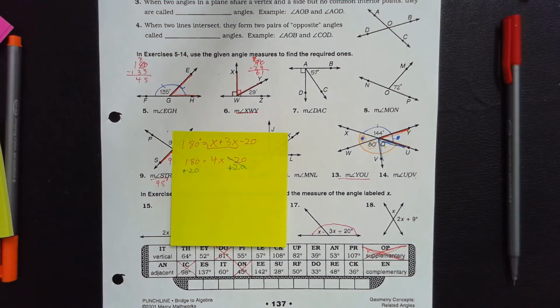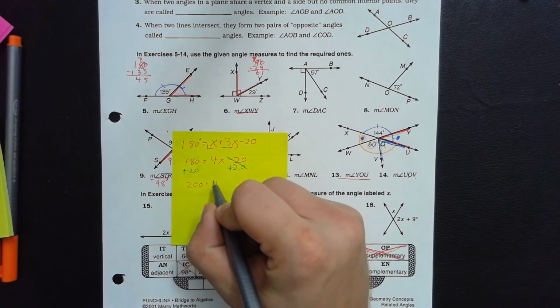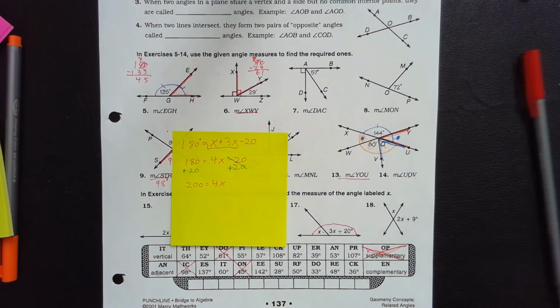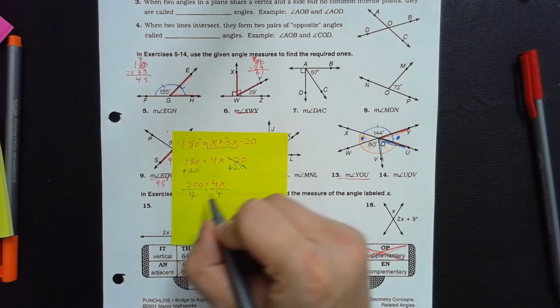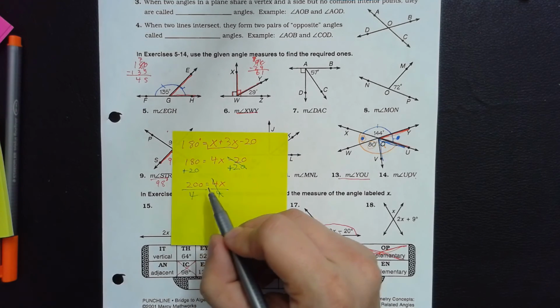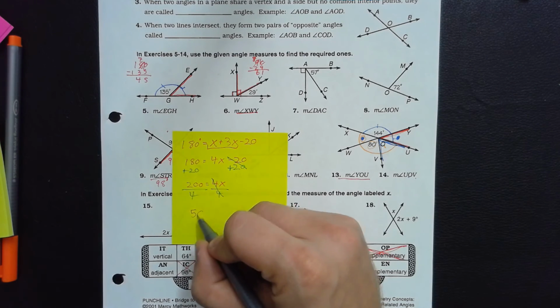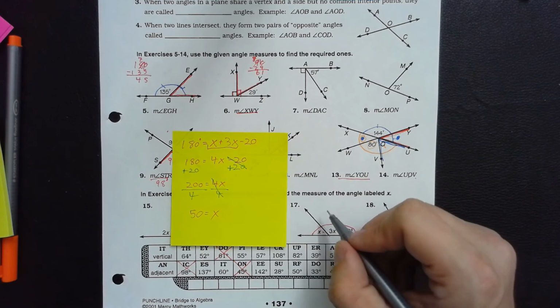We'll cancel on that side, and we are left with 200 equals 4x. Finally, the last step, divide both sides by 4 to isolate x. And 200 divided by 4 would give me 50. And that's what we would get for number 17.